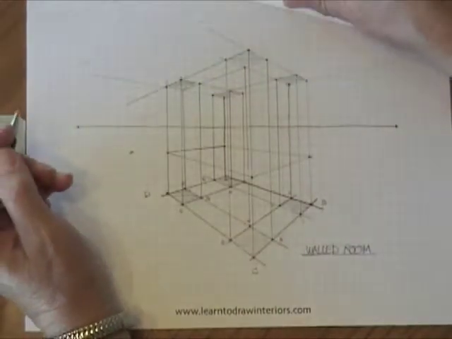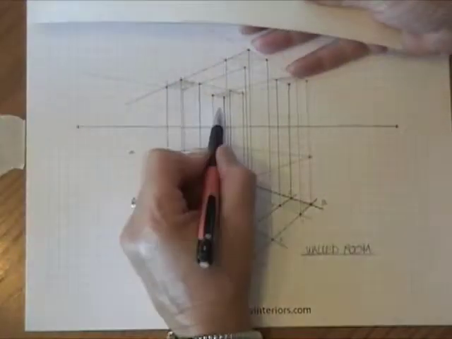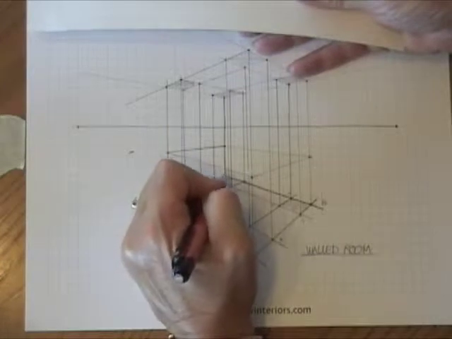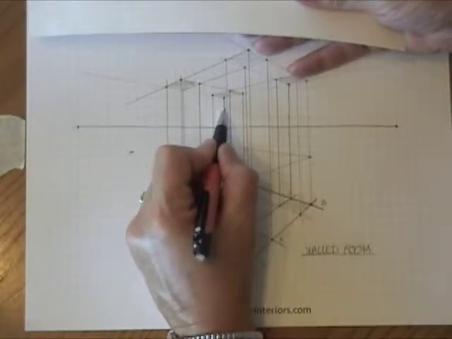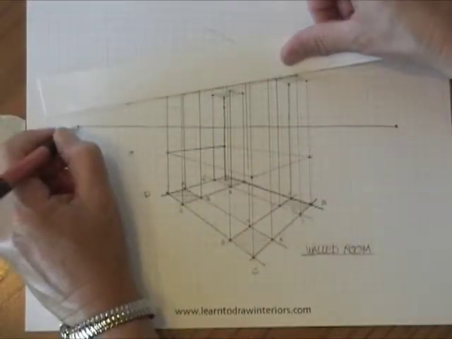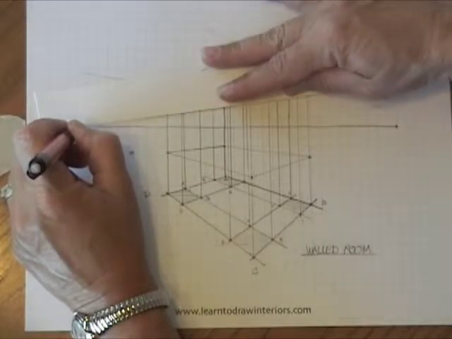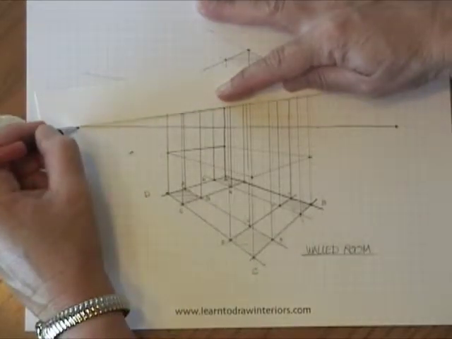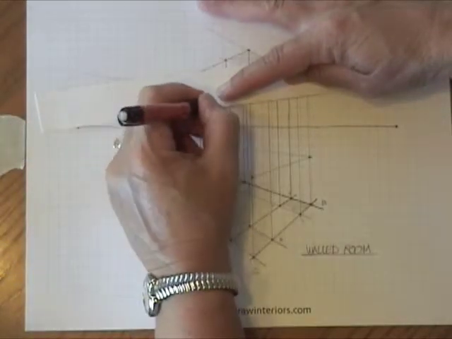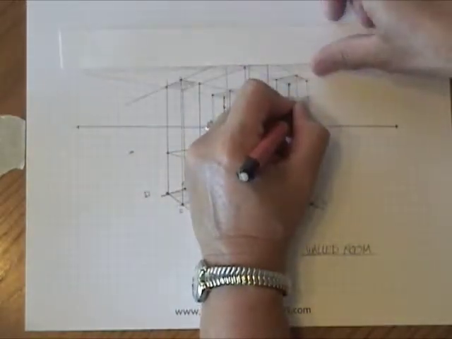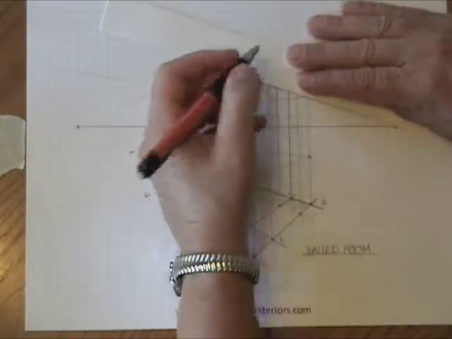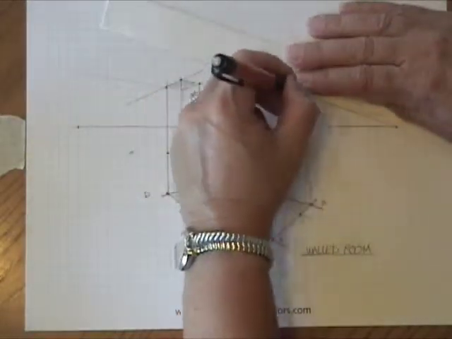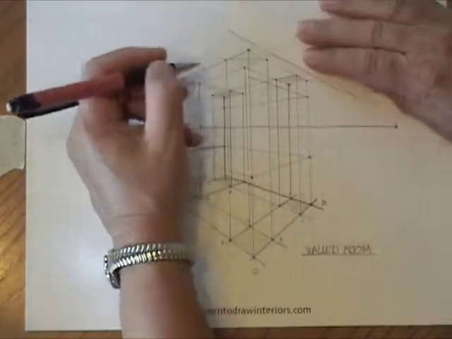There we go. Let's drop down a foot from the back corner. Find back corner A. From the ceiling, let's drop down a whole foot and put a dot. This will be the top of our window. Align with vanishing point left, through the back corner, out to the front. From vanishing point right, through the corner up to C.